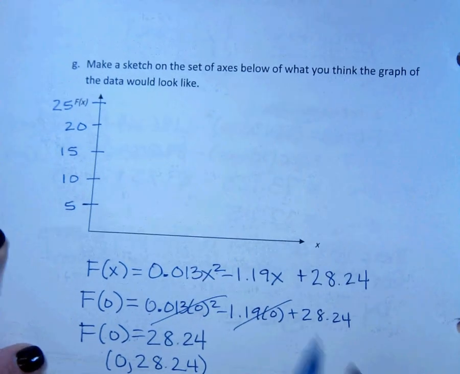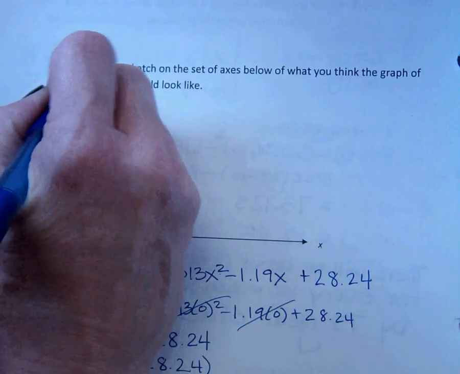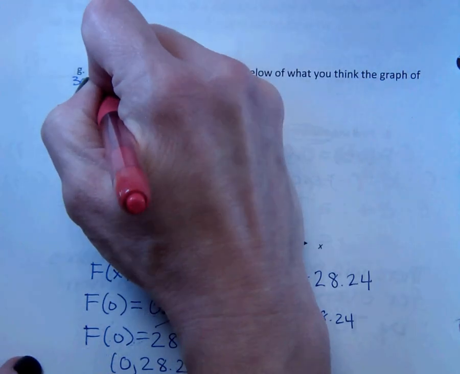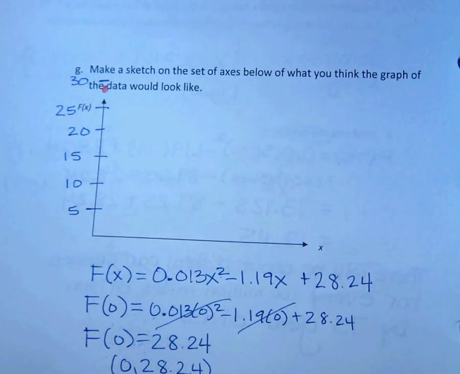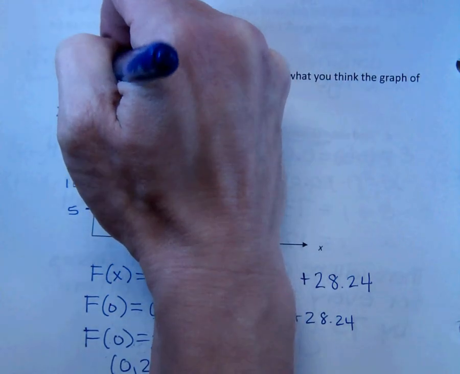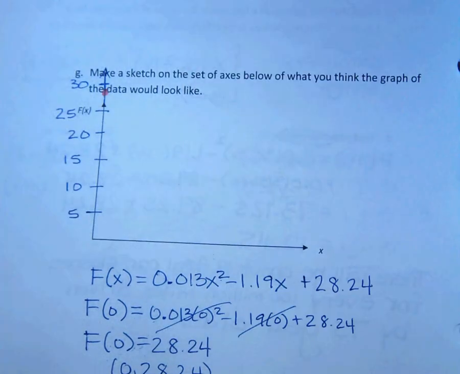I'm going off a little bit, that's okay. We'll say 30 is up here. Okay, so (0, 28.24). That would be up here somewhere. Well, let's think about what that means. That means if someone who's 0 years old is driving, they'd get in 28 car accidents. Remember, we restricted the domain. So granted, that point doesn't really make sense. It just kind of gives us a place to start.